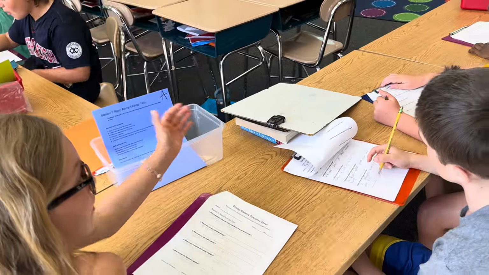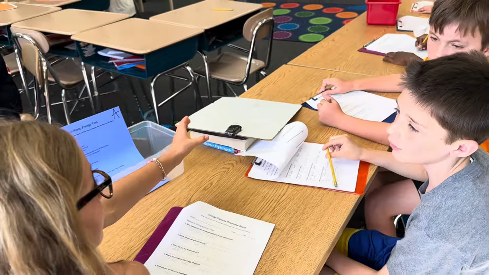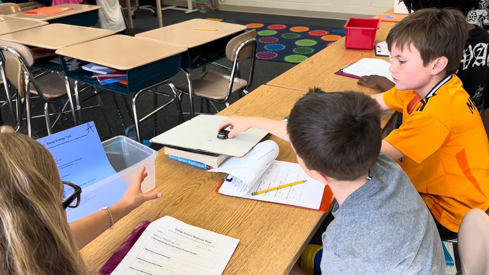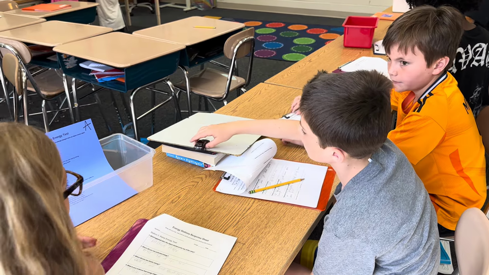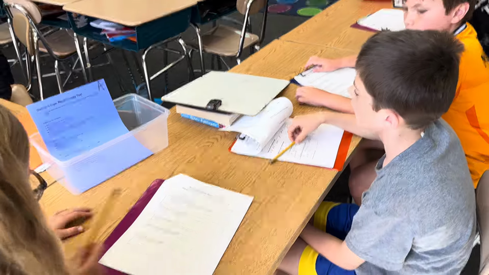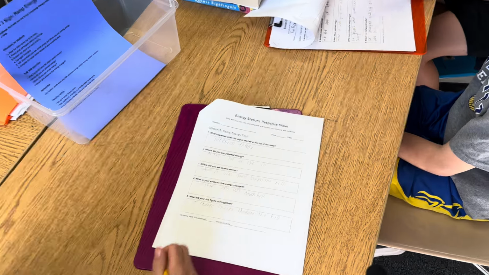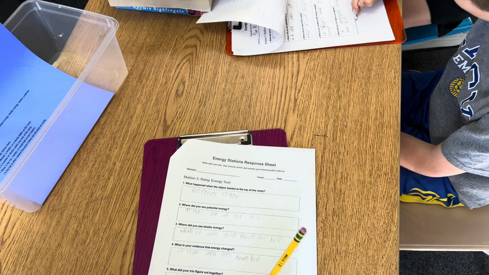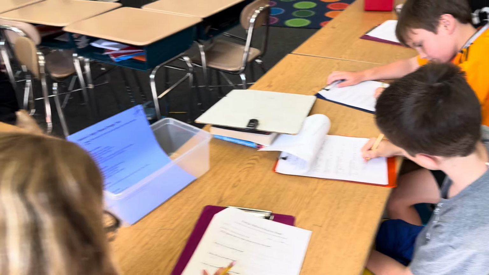The kinetic was like when it was going down, and then the potential. Yeah. So, sentence frame. We observe kinetic and potential energy. My bad.